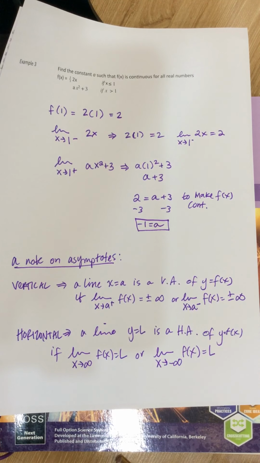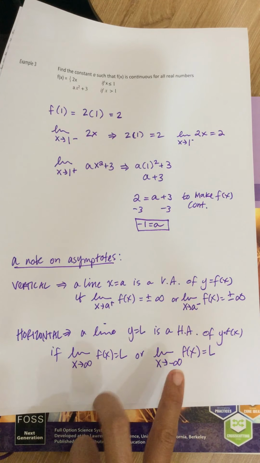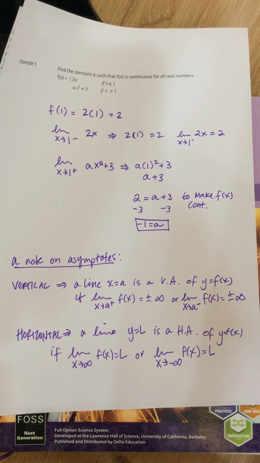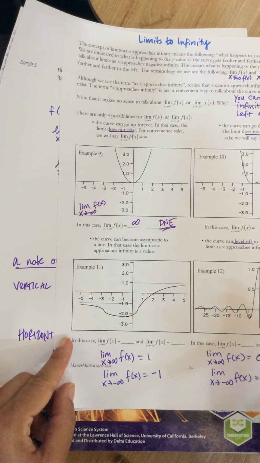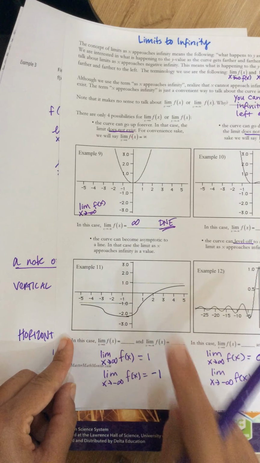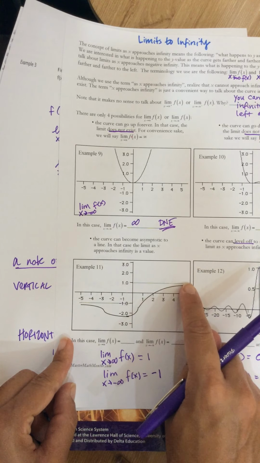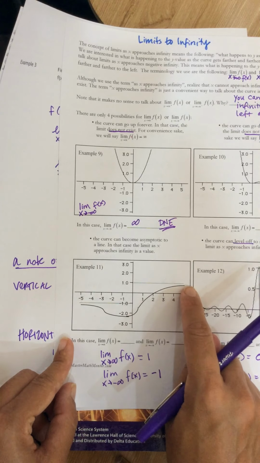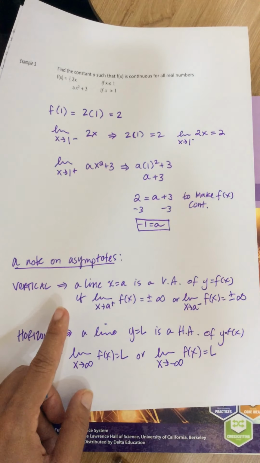Let me see if I can find my notes from the limits as they approach infinity. If they approach the same value towards positive or negative infinity, it's a horizontal asymptote. So that's like this example here, from that video on limits towards infinity, right? You can see those are asymptotes because it's approaching 1 as you go towards infinity. It never crosses it. That's how you know it's a horizontal asymptote.